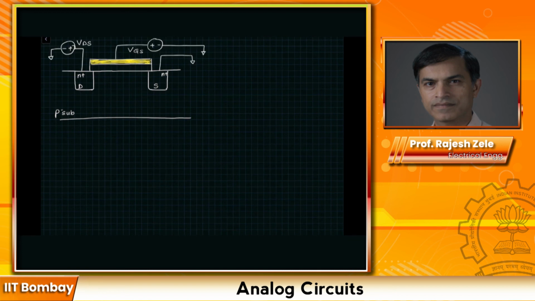So for VGS, gate to source voltage, less than VTH, which is the threshold voltage, there is no channel, there are no mobile charges in the channel, and the transistor is turned off. So there is no current flowing from drain to source region. If we increase VGS beyond VTH, then we will see a channel which is formed like what I have shown here in green. The source region will provide electrons, and these electrons will be flooded in the channel.